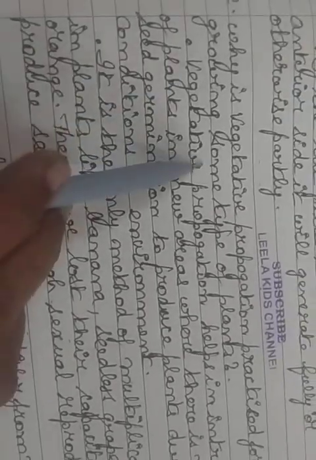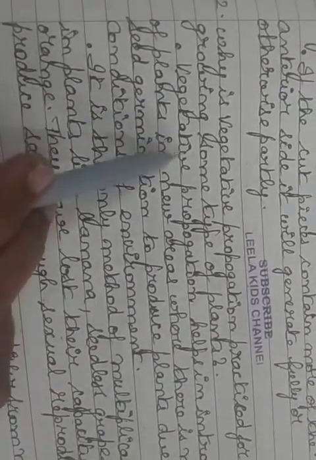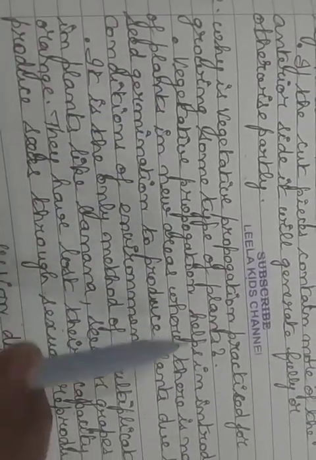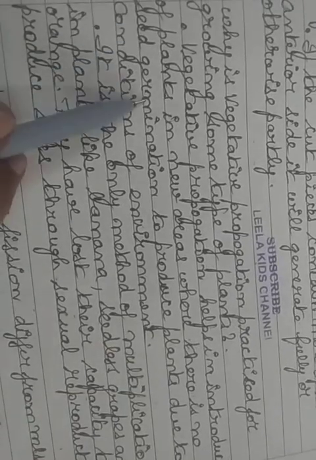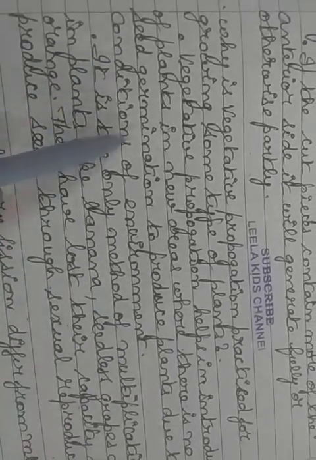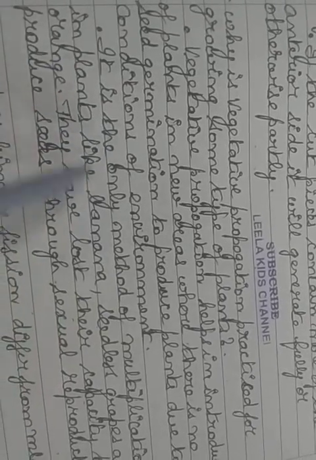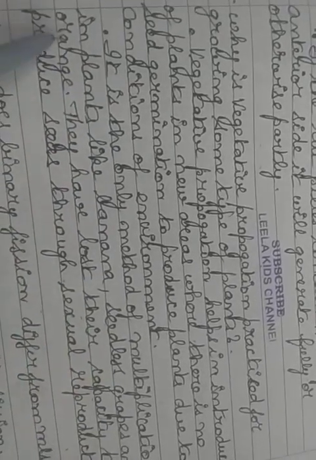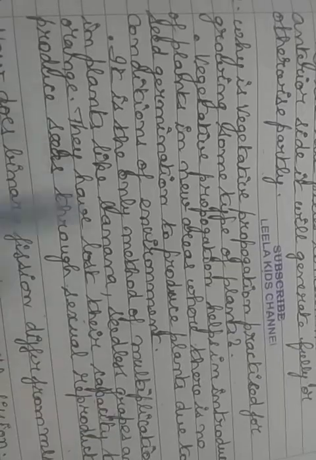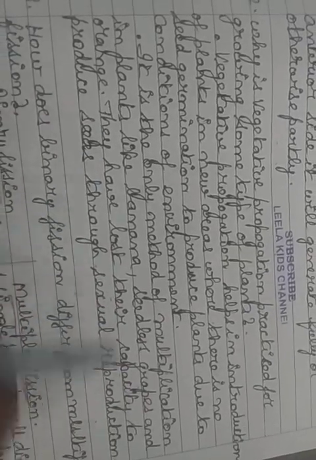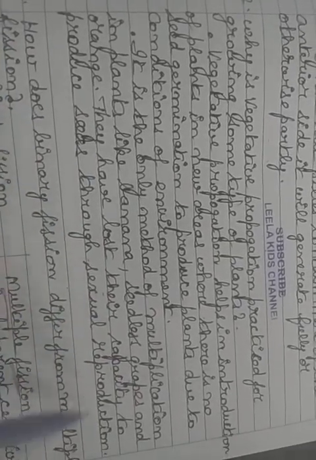Why is vegetative propagation practiced for growing some type of plants? Vegetative propagation helps in introduction of plants in new areas where there is no seed germination to produce plants due to conditions of environment. It is the only method of multiplication in plants like banana, seedless grapes and orange. They have lost their capacity to produce seeds through sexual reproduction.